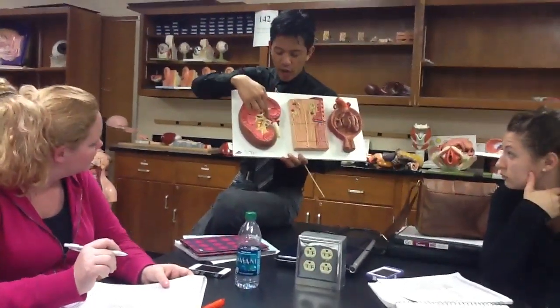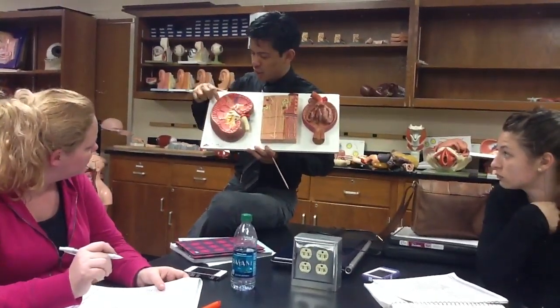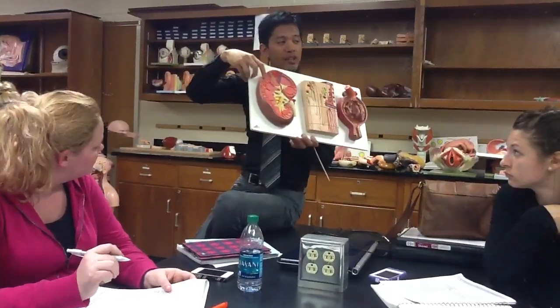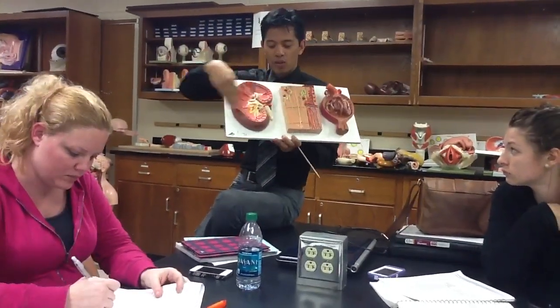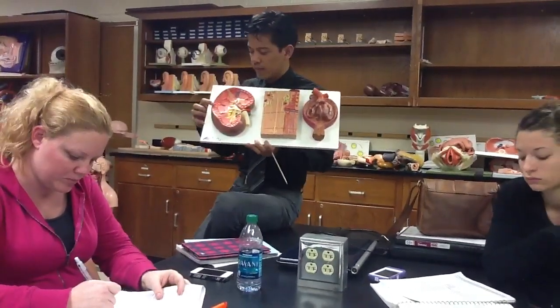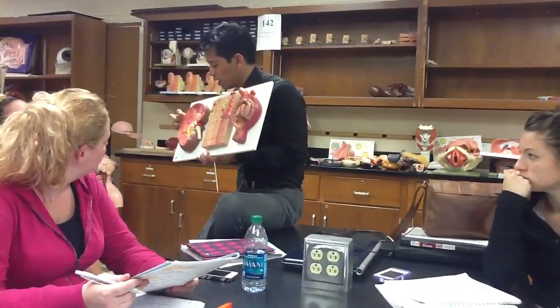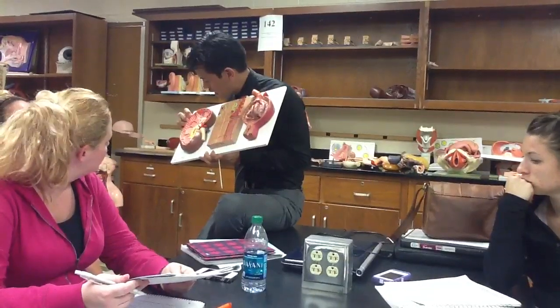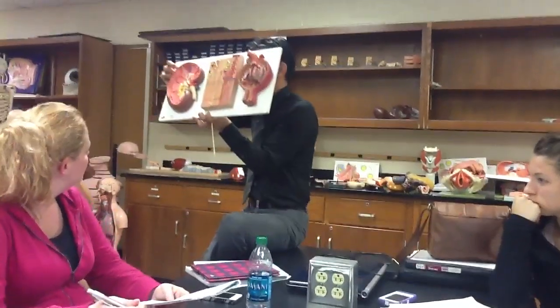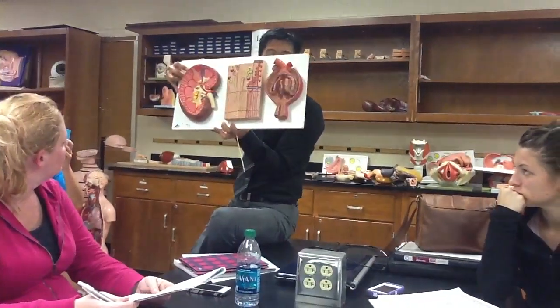It's going to come in through here, and it's going to get filtered until it gets into the cortex. It goes all the way to the edge of the cortex, and then it goes back through the kidney and out of the kidney. Now, from the cortical radiate artery, you'll see these long things right here. We have these little branches at the end. Those are now called your afferent arterioles.